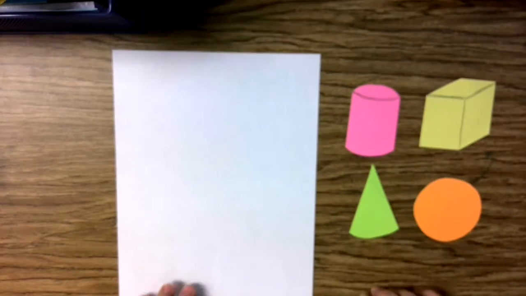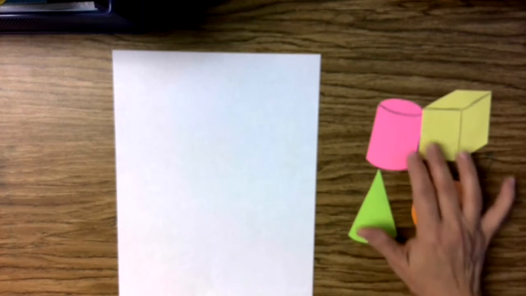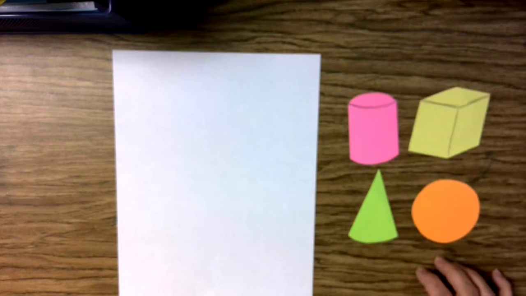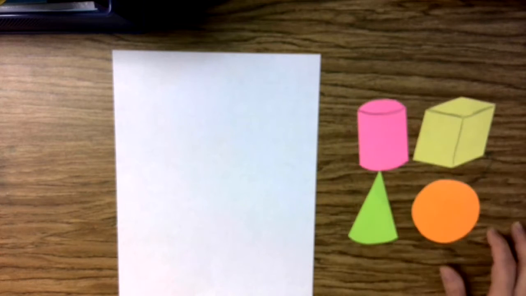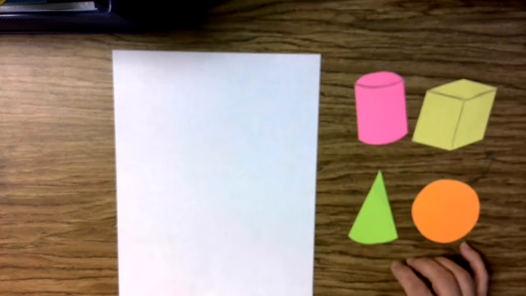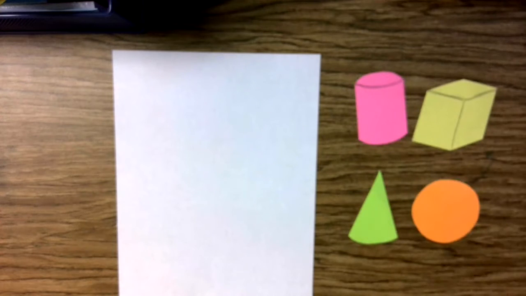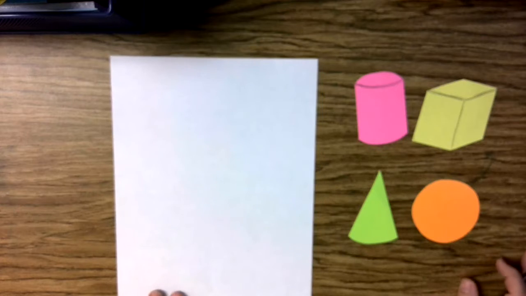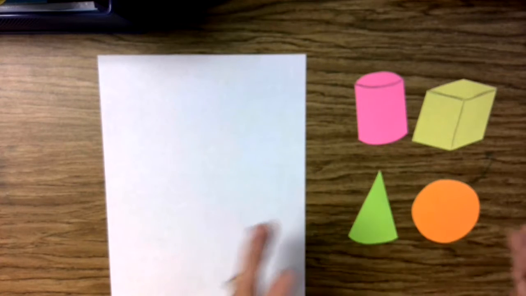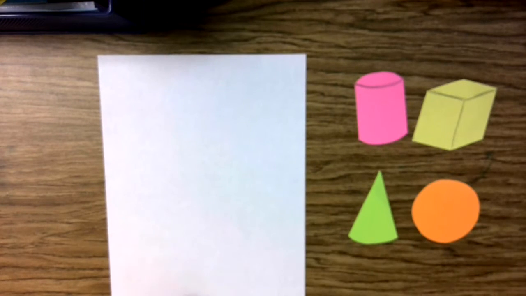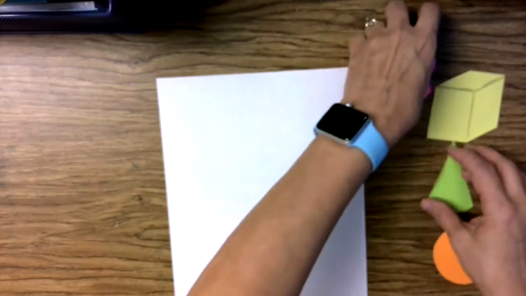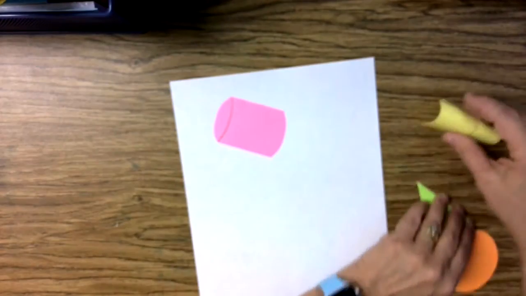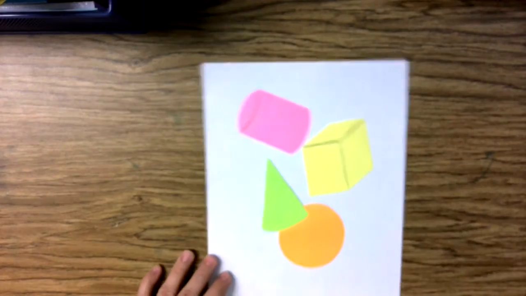Now, if it helps you, you can cut some out of paper. You can use whatever paper you have at home, whether it's color paper, construction paper, maybe the newspaper. You can use any of those things and cut your shapes if that helps you to plan and visualize what makes a good composition. So we'll just use this white paper for a moment, and we're going to put these shapes on this paper.